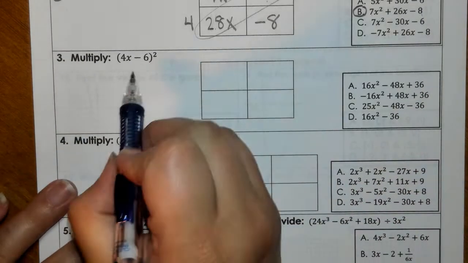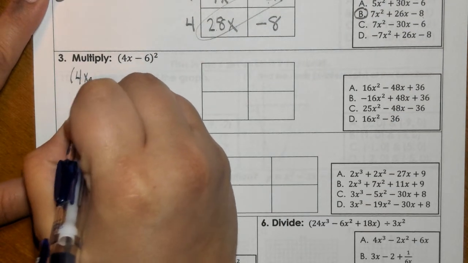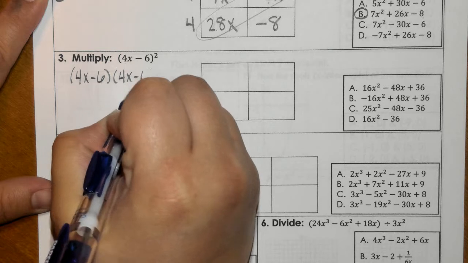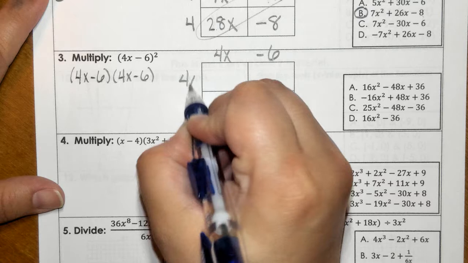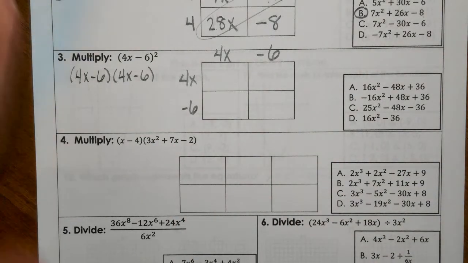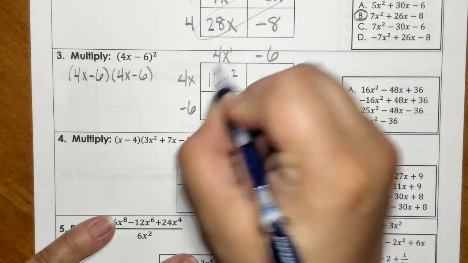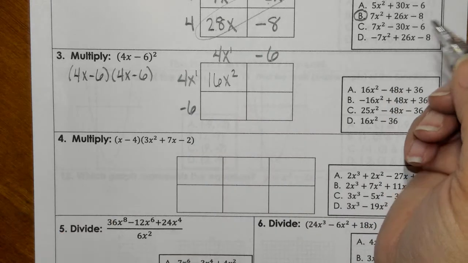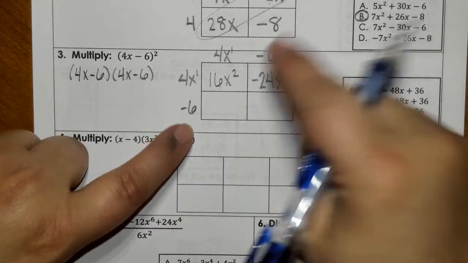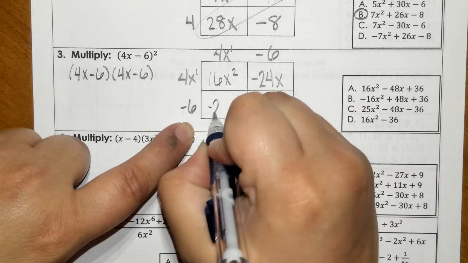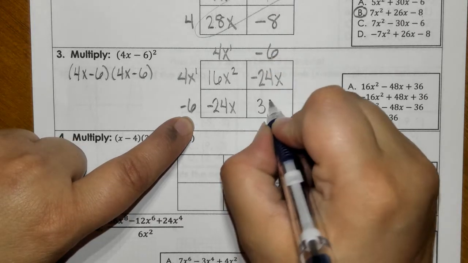For number 3, 4x minus 6 squared means that you're writing this twice. So it looks like this. Okay, so we're going to put that 4x minus 6 on both sides. So 4x times 4x is 16x squared. Remember, those have 1s on them, so we'd add to get x squared. 4x times negative 6 is negative 24x. 4x times negative 6, again, negative 24x. And then negative 6 times negative 6 is 36.